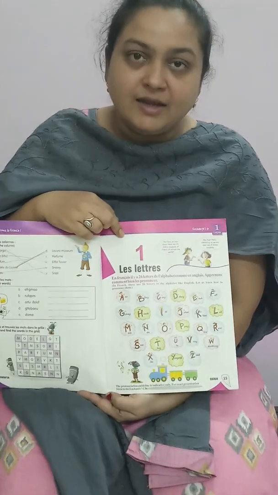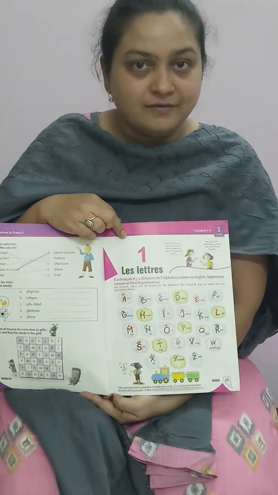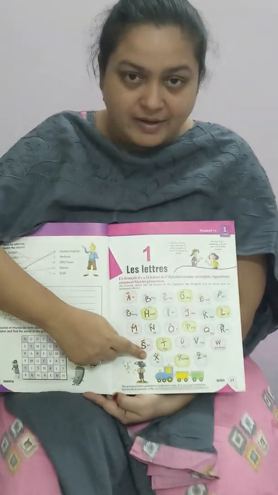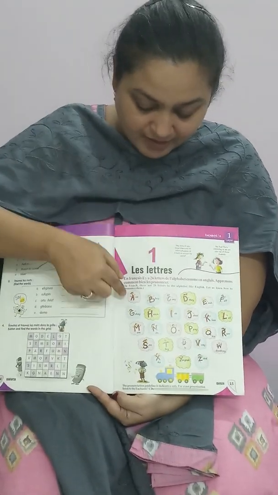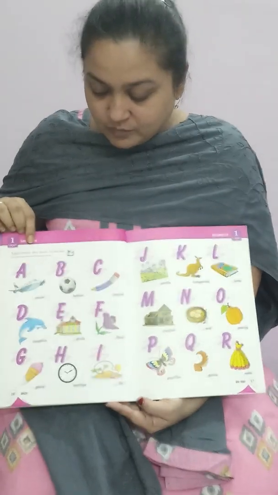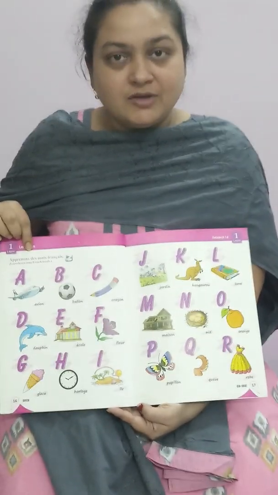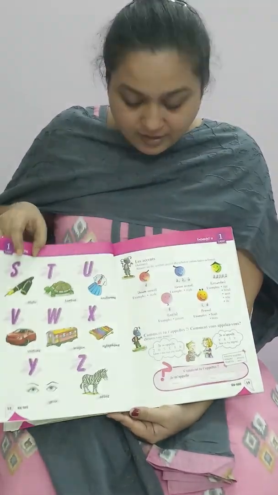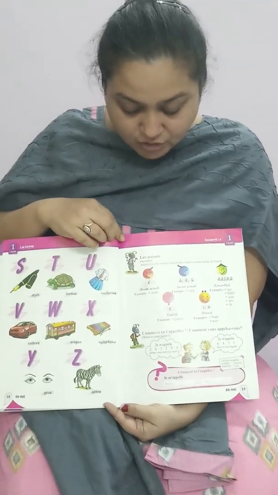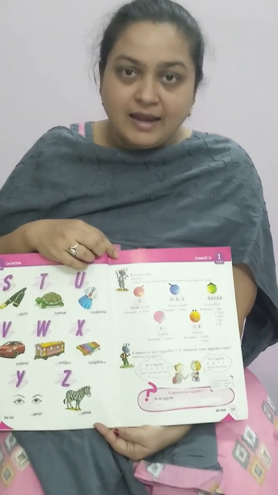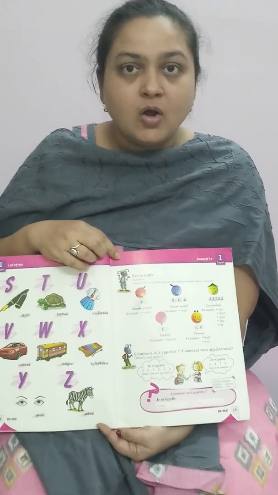For example, in English we say A, but in French we say A. These are your alphabets from A to Z. Then we learned about the words beginning from A to Z. Then we had a small topic of accent, which we put on vowels A, E, I, O, U.